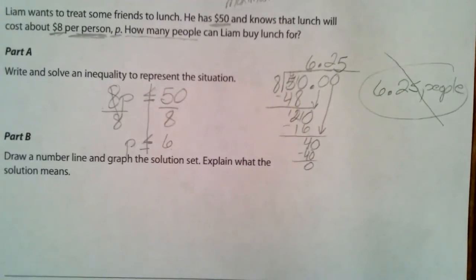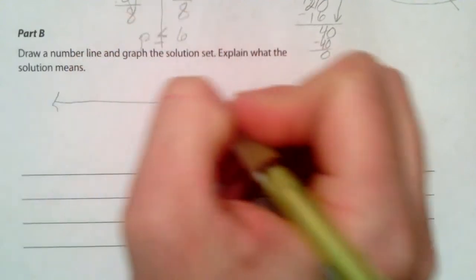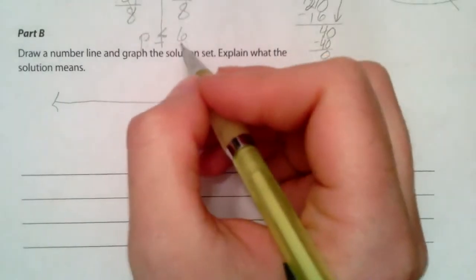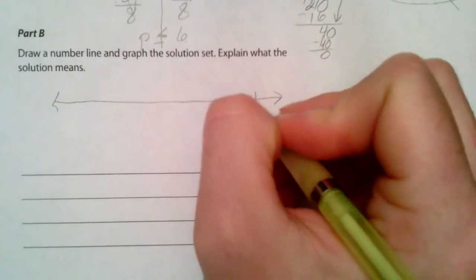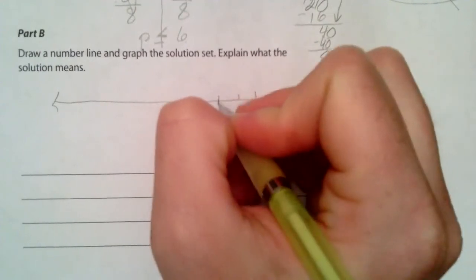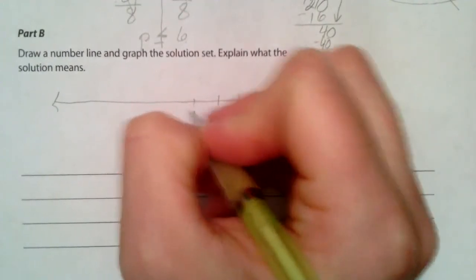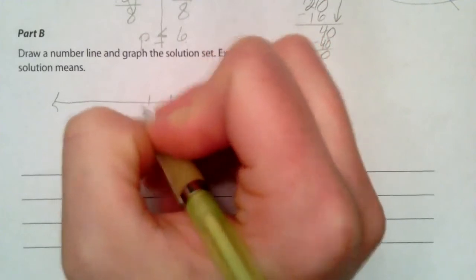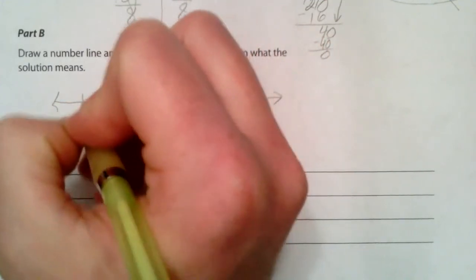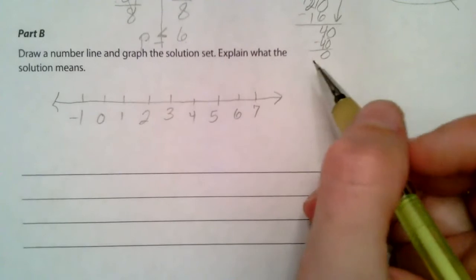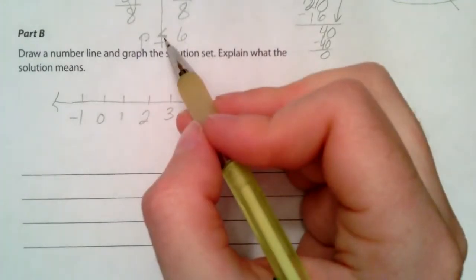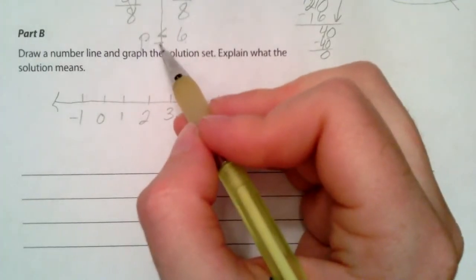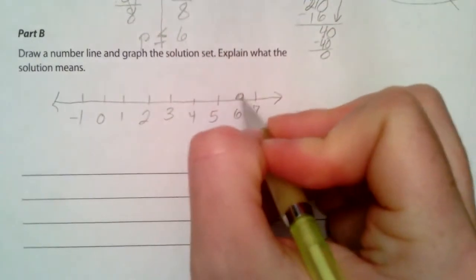Okay, part B says draw a number line and graph the solution set. Explain what the solution means. Okay, so let's draw a number line. Now it's going to be less than or equal to 6, so I'm going to put 6 down here on the right side so that my numbers will be off to the left of that. Okay, so I get a closed circle because it's less than or equal to. So I'm going to close circle on 6.